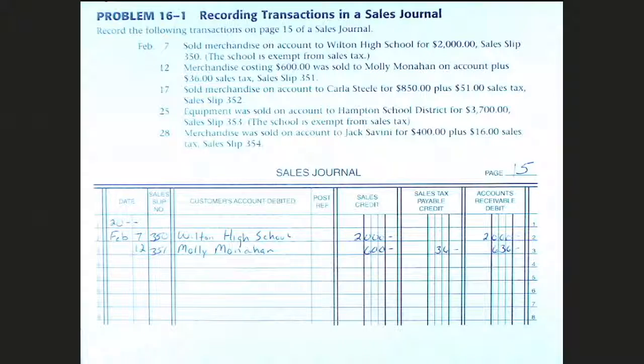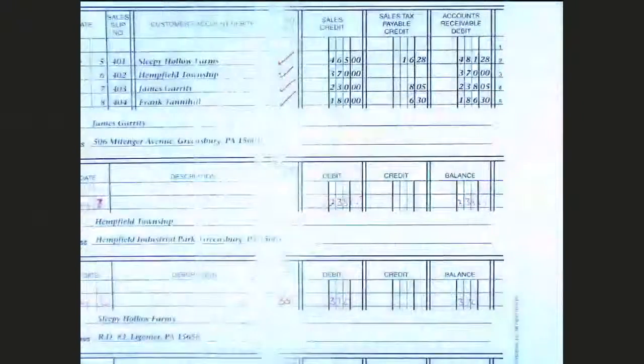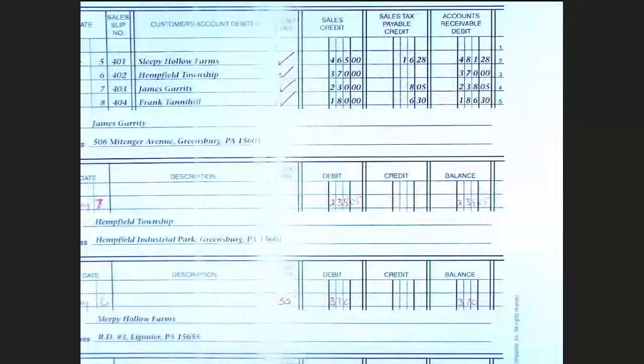Okay, and it would look something like this. I've got some examples here. I didn't really think that we needed to specifically go through them. That was pretty straightforward. But there are the examples, posting to the subsidiary accounts. First one.